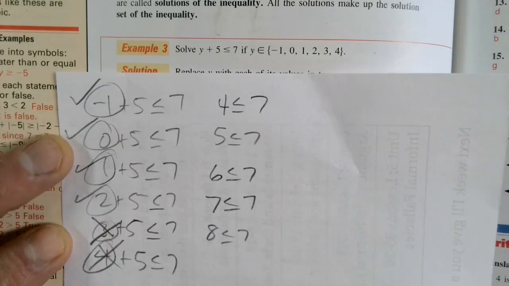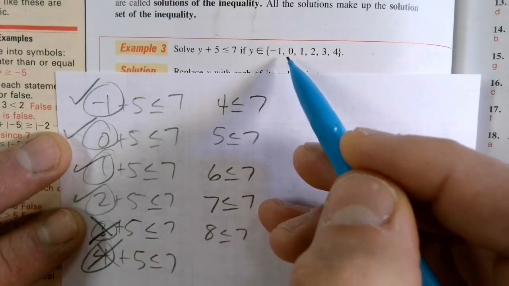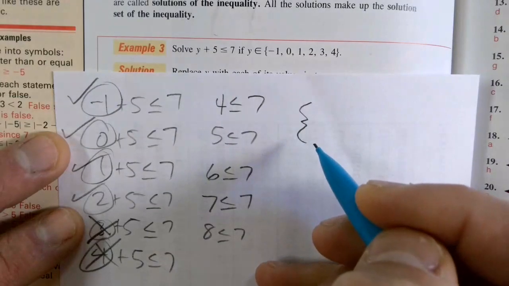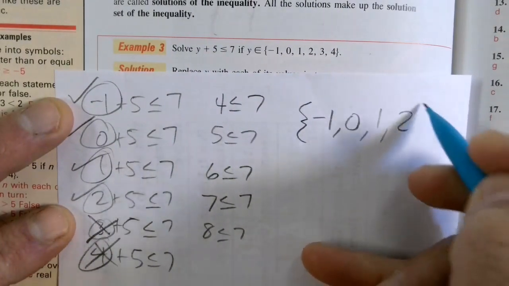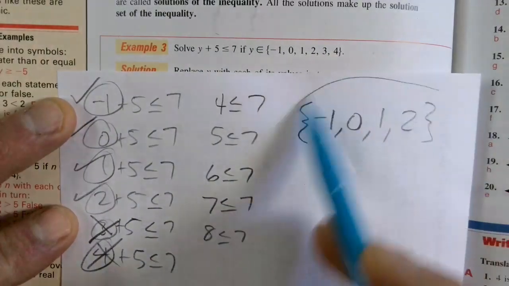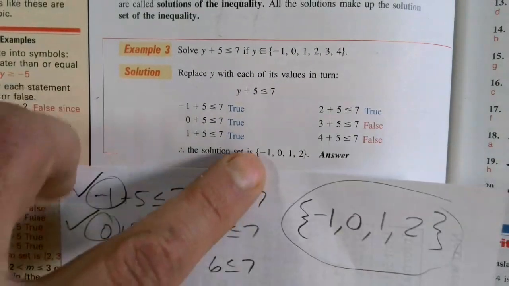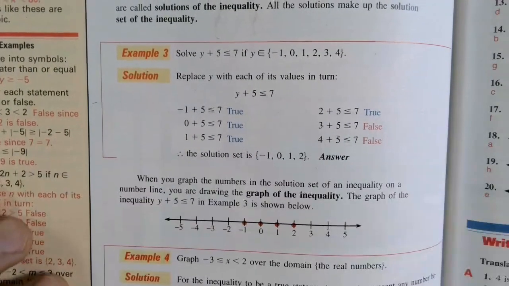So we just checked every member of the domain. We checked every single possible y that they gave us. And so the solution set is negative 1, 0, 1, and 2. We solved this inequality. There it is.